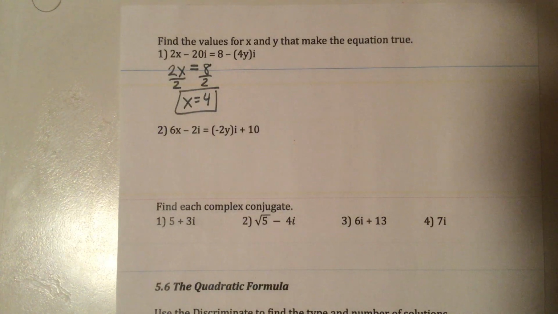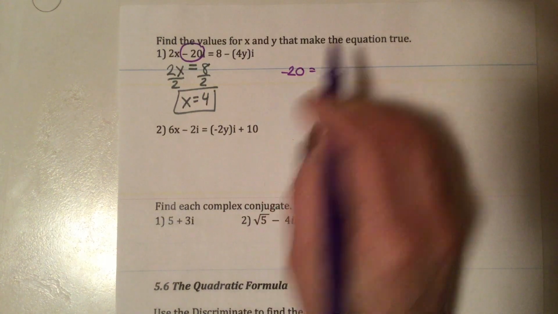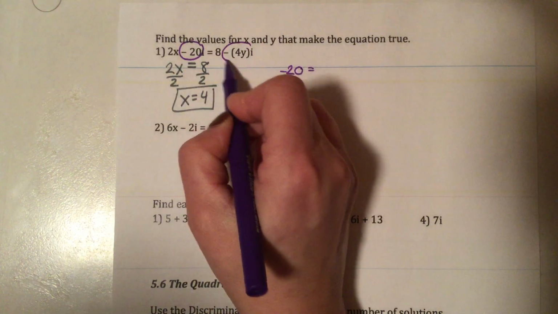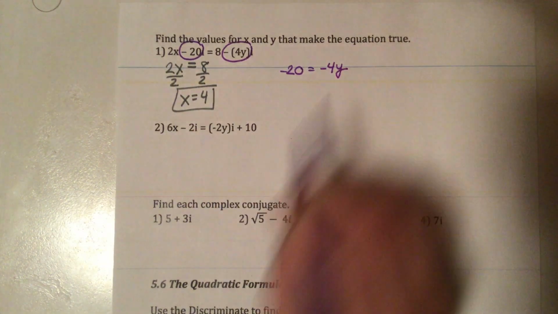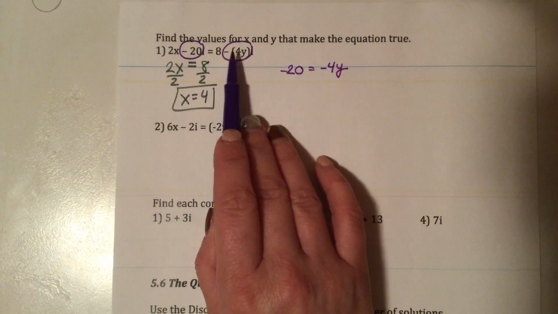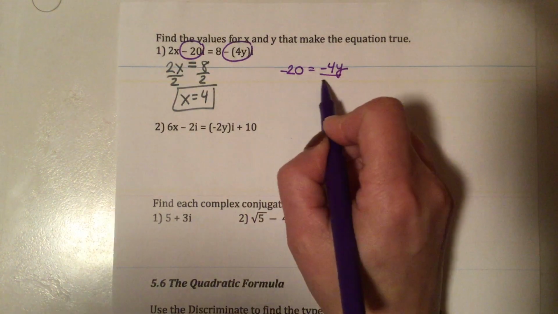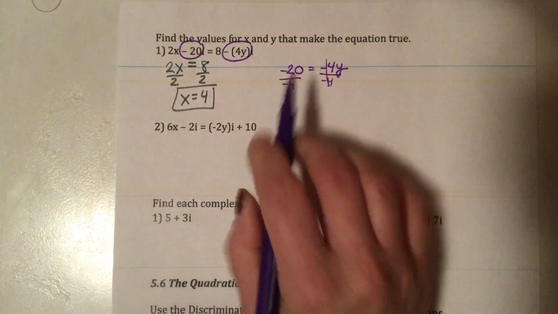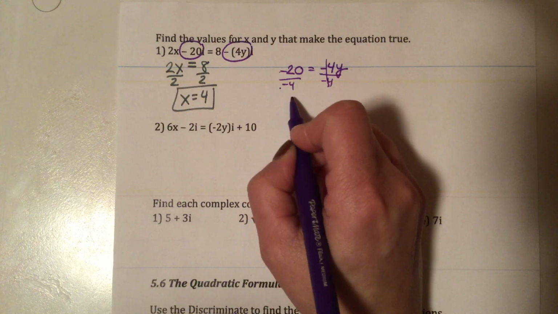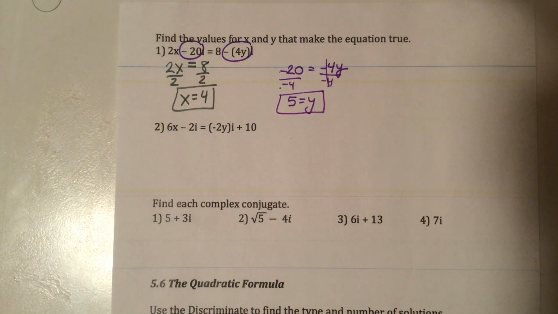Now we do the same thing with imaginaries. So on this side, what is connected to the i? Negative 20. Notice I don't write the i. I just state what is connected. I'm going to the other side, equals. What is connected to the i? Negative 4y. And again, another reminder, if you have a minus sign, it's always stuck with whatever's behind it. So this minus has to stay with the 4y. Now to get y by itself, divide both sides by negative 4. Negative divided by a negative is a positive. 20 divided by 4 is 5. So y is 5.